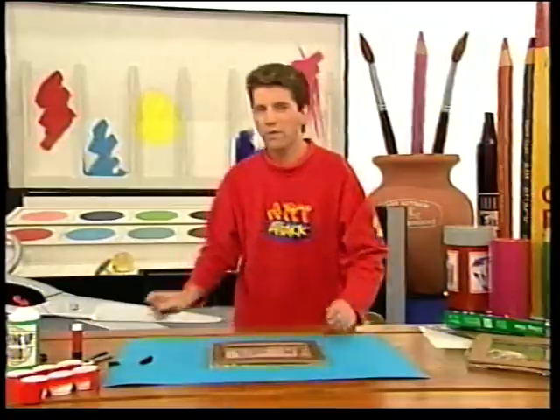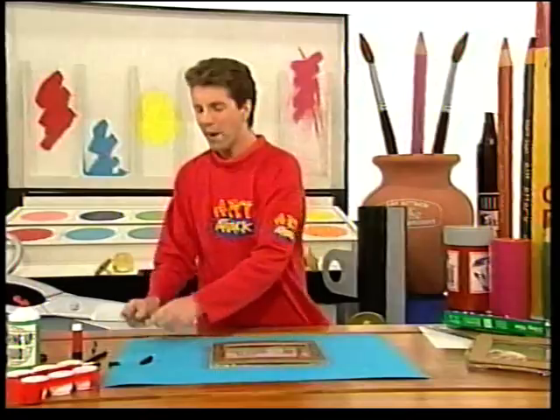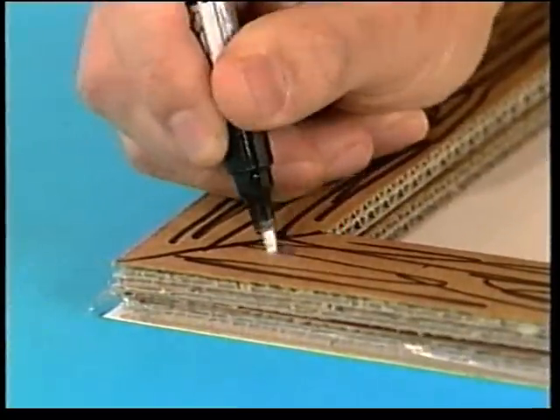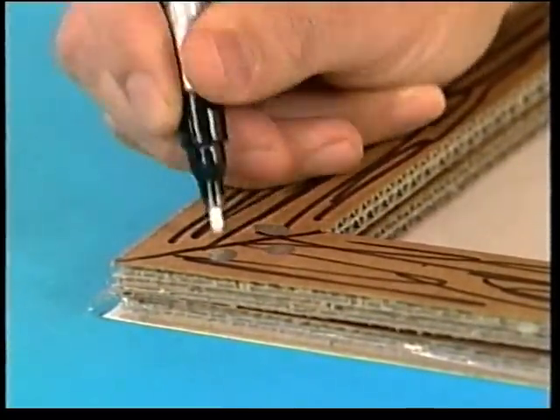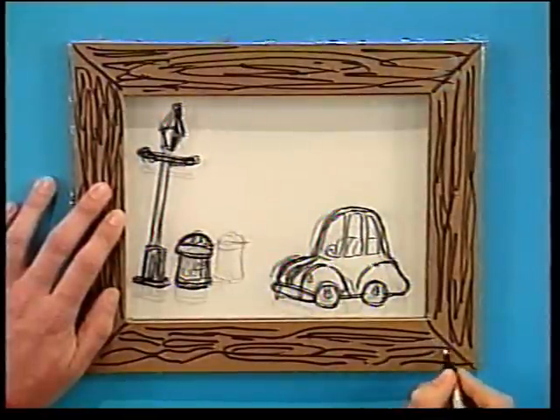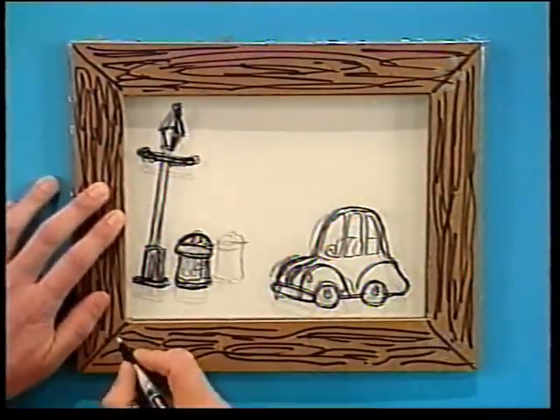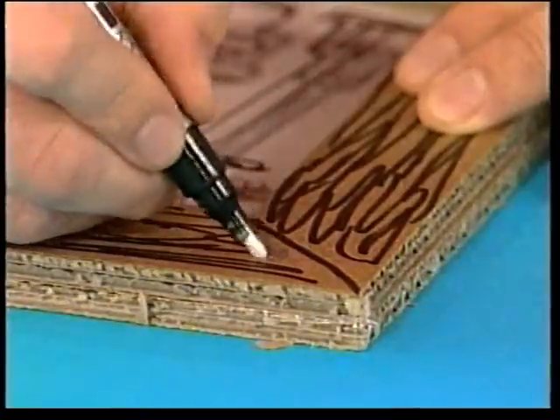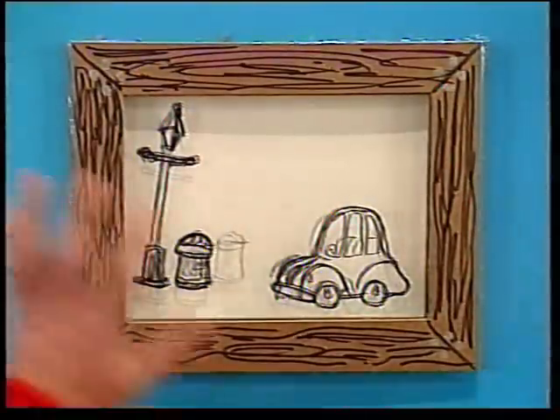And when you've got your wooden frame, hold it together by banging in some nails, not with a hammer, but with a silver pen. Watch this. Just going to draw in some nails around the edges of the frame there. And you can get this same effect if you just use an ordinary pencil. And then paint your picture.